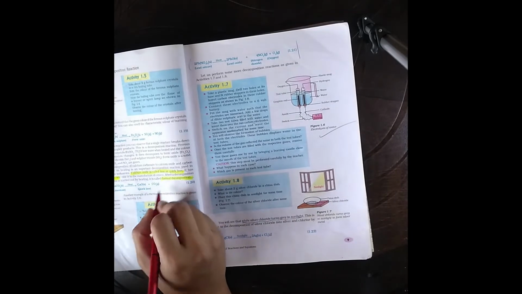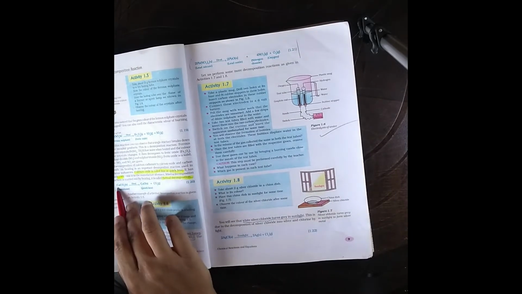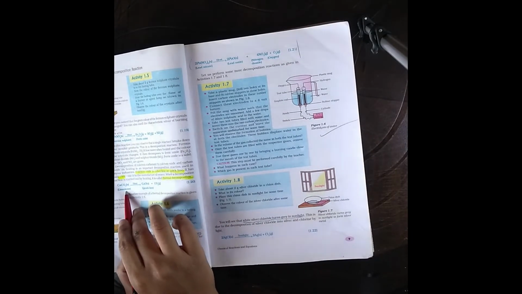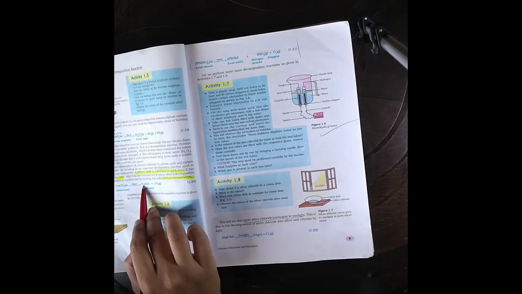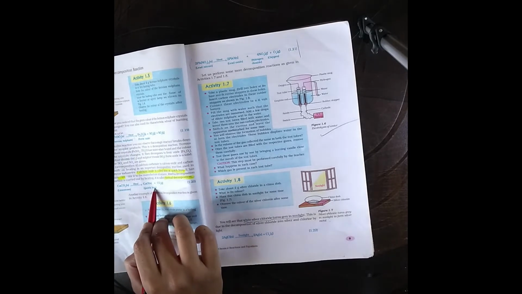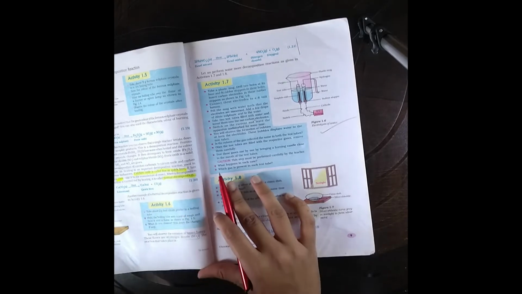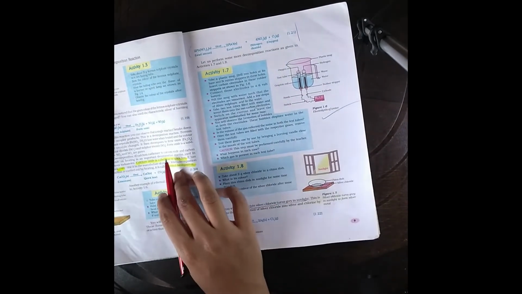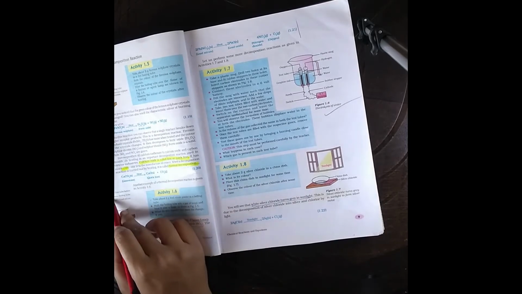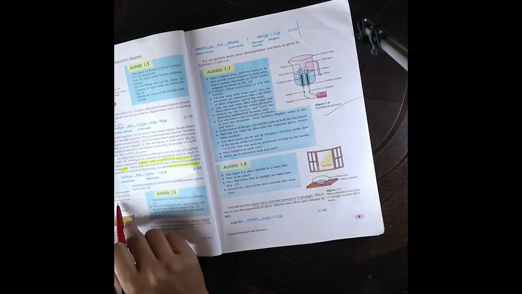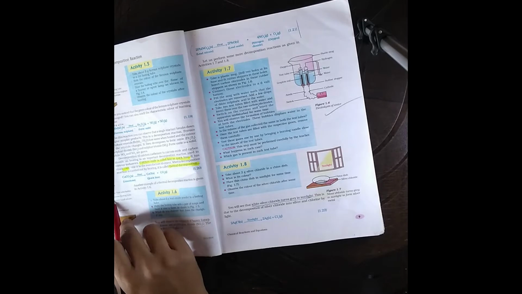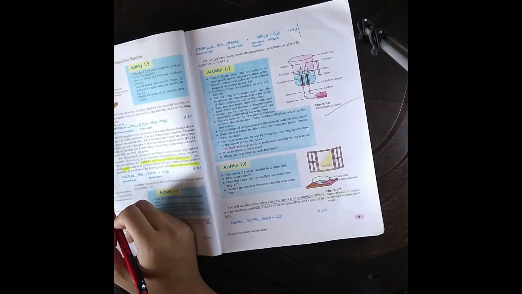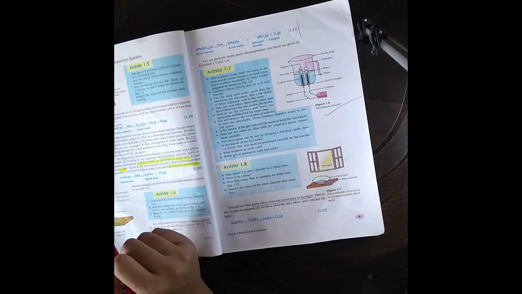An example of thermal decomposition reaction is CaCO3, that is limestone, which when heated produces quicklime and CO2. Here is an activity given, that is we have to take a burner, a test tube, tongs and a lead nitrate solution in it. Simply place the test tube above the burner and heat it for some time.